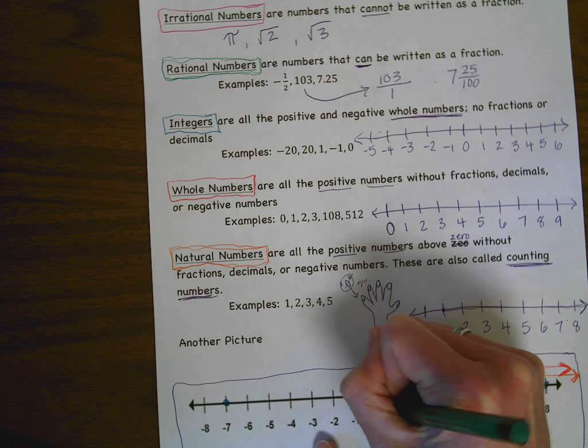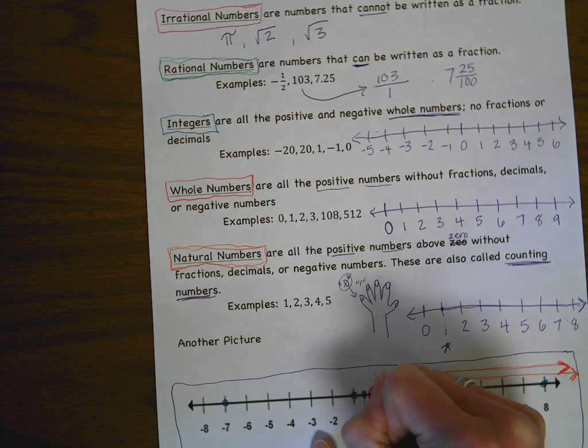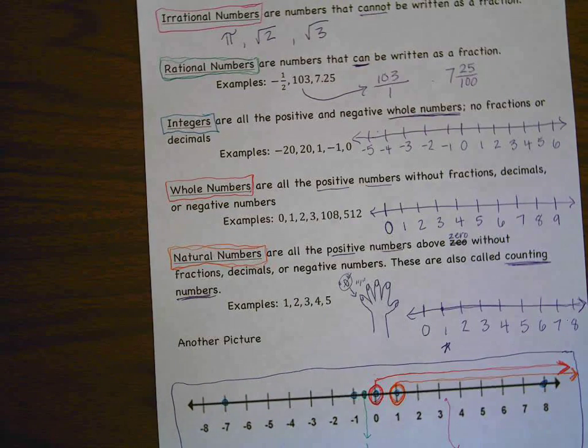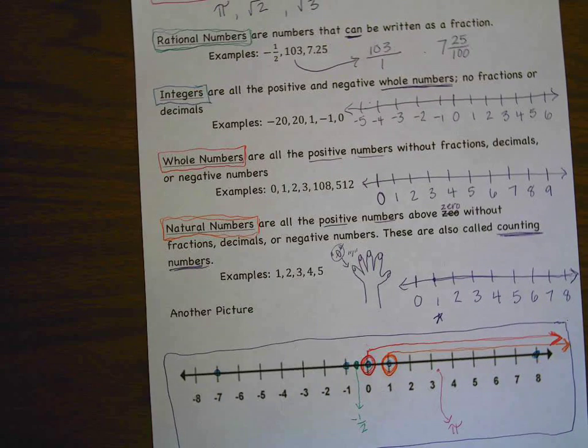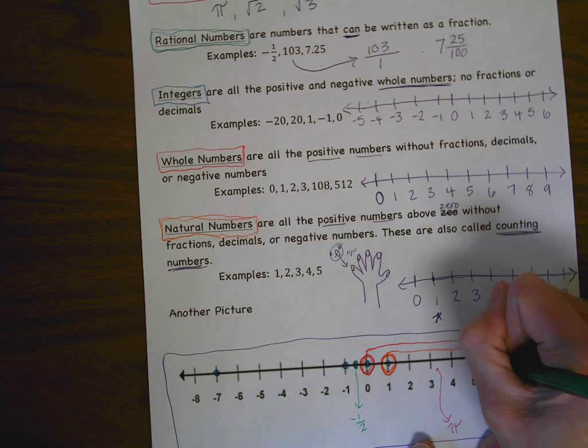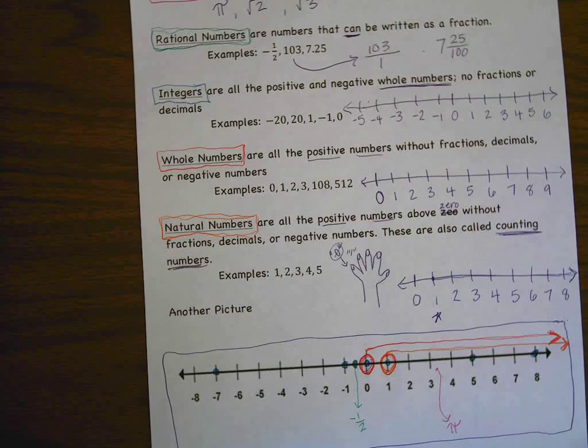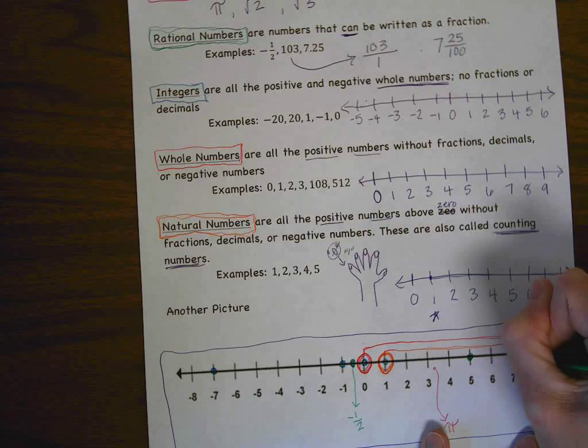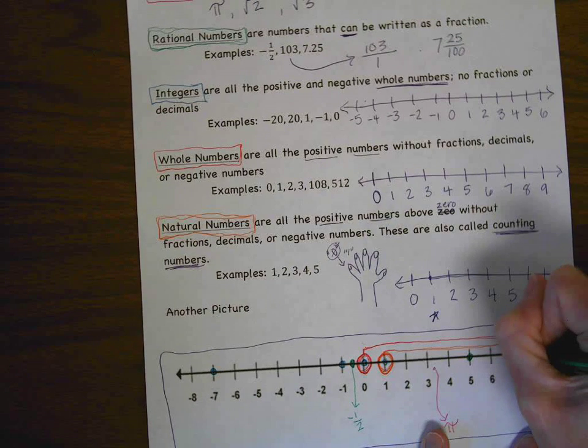So negative 1/2 actually sits right here, and it's a rational number. Okay? The next one said 103, which obviously doesn't fit, but let's choose 5 instead. So 5 is a rational number.